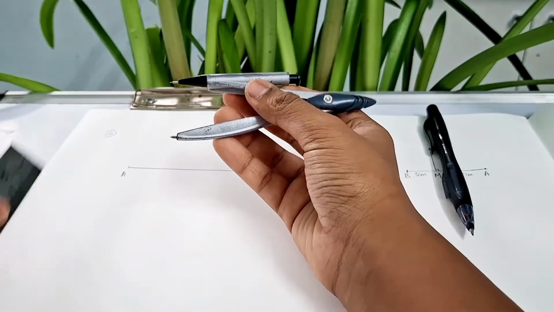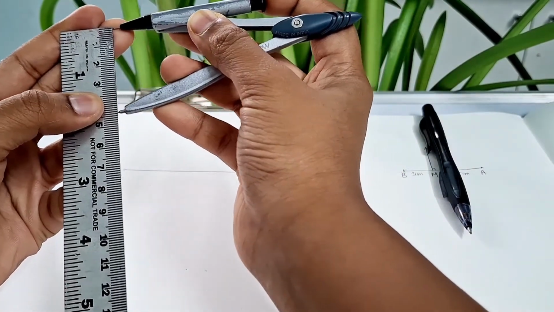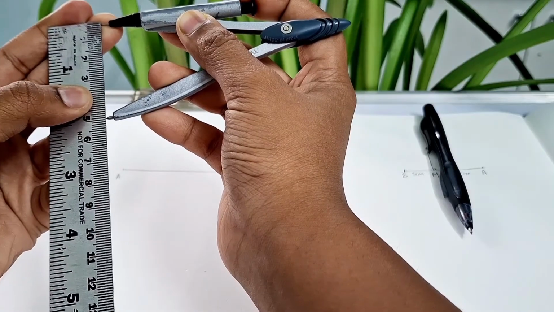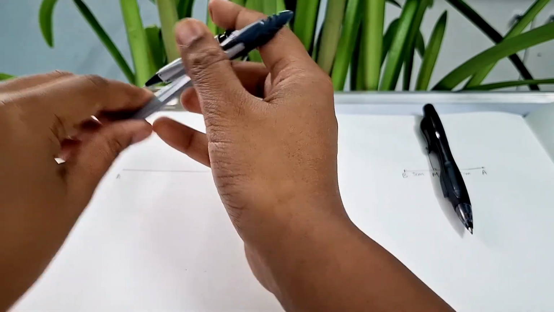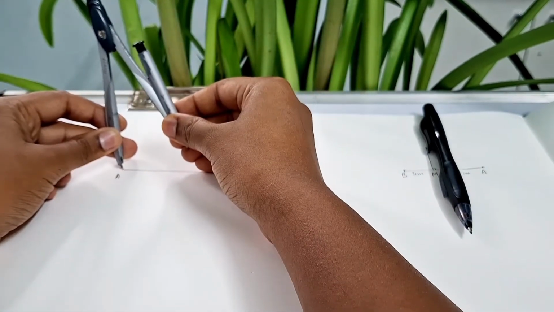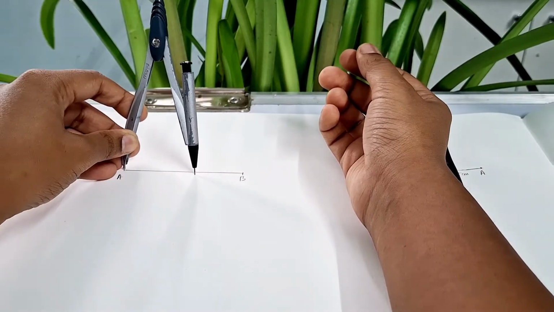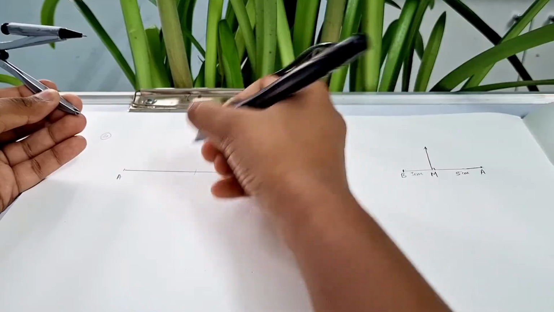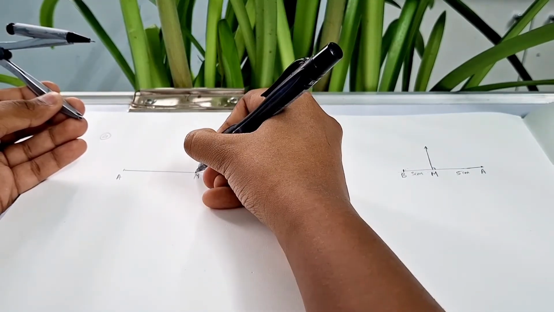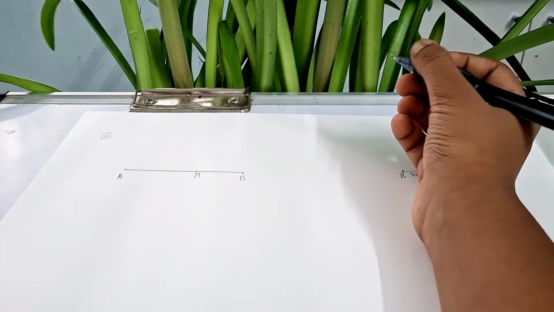Now they have told us to consider a point M which is 5 centimeter from point A. Be precise with your measurements and avoid silly mistakes. This is point M, this point where the arc and the line segment meet.